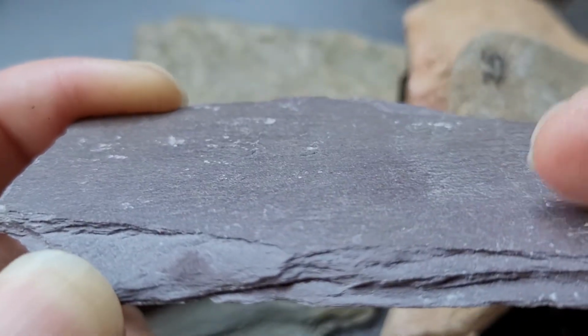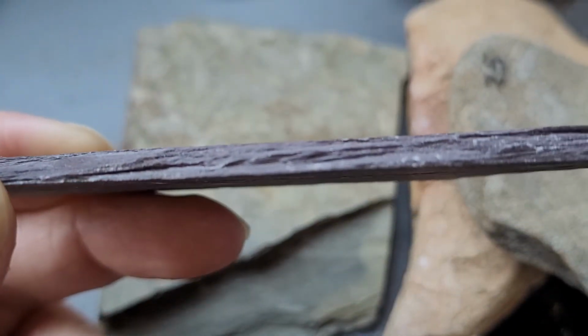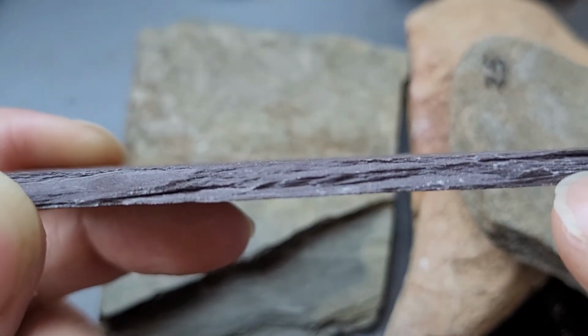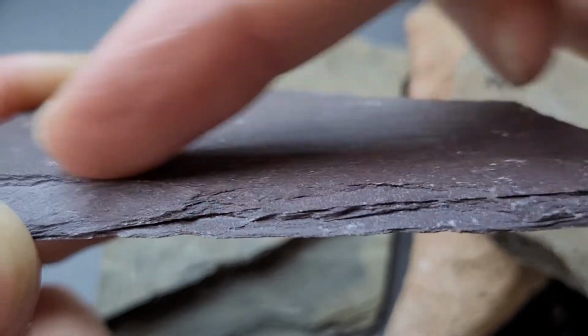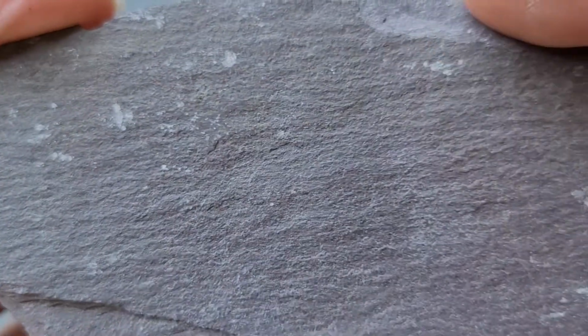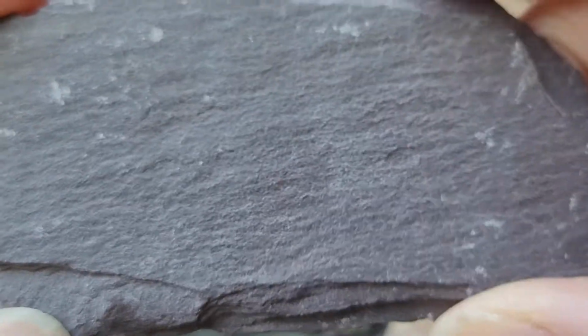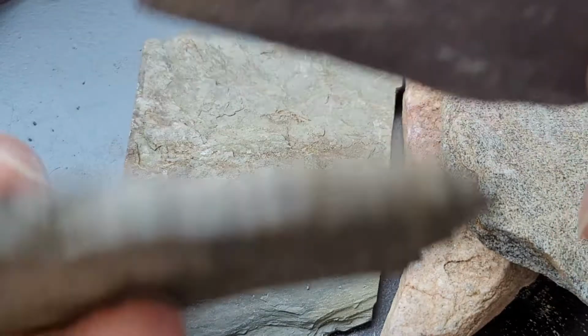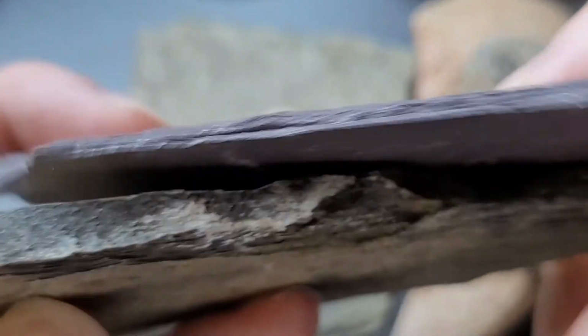As the bands are being formed, the mica is lining up in this plane. So that's why you see the lines on there. It looks like straight lines. So anyway, that is basically the difference.